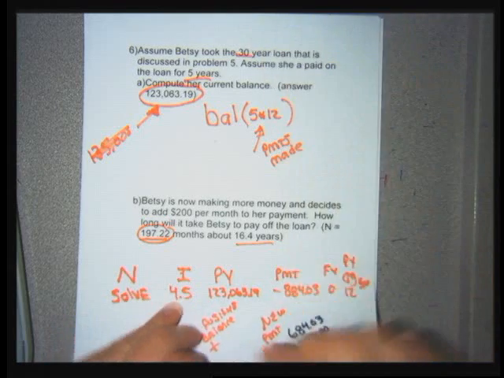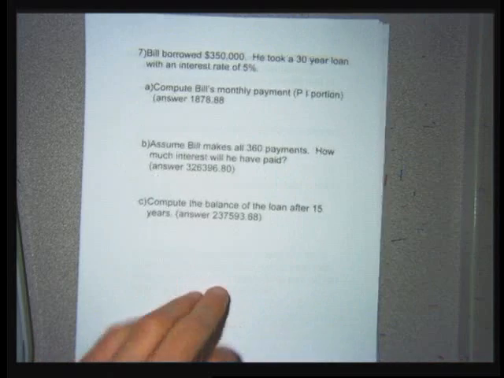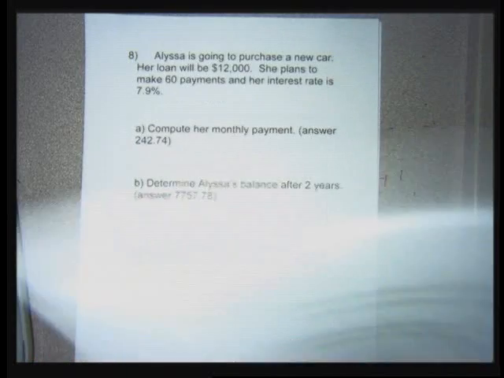The next thing we'll do is car loans. Car loans are a little bit easier. Oh, I guess not. I still have one more home loan to do.